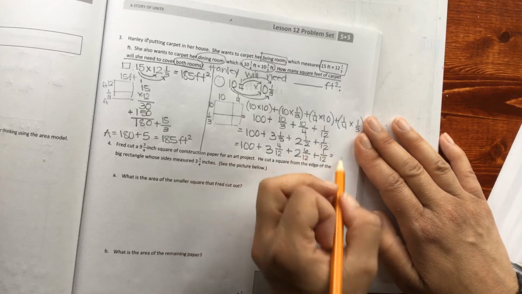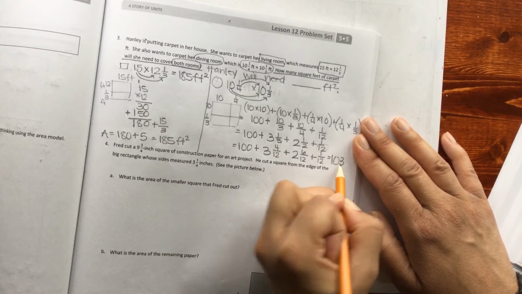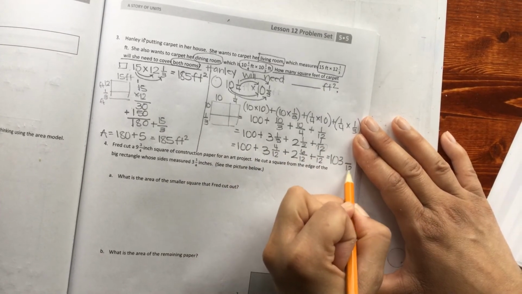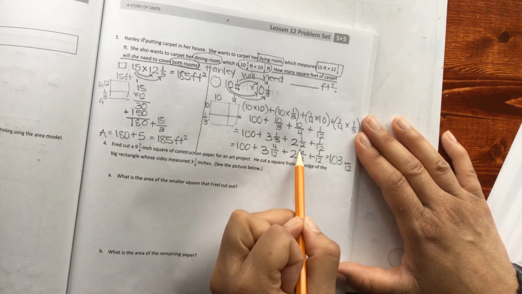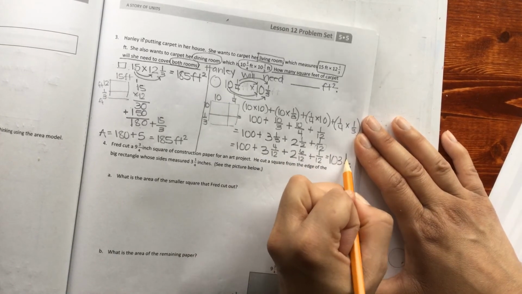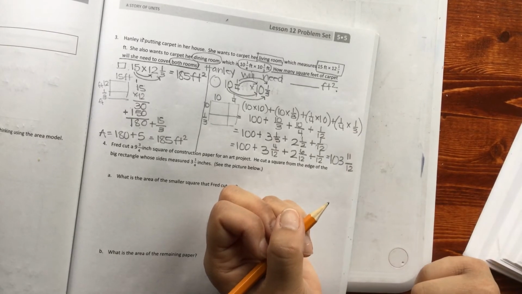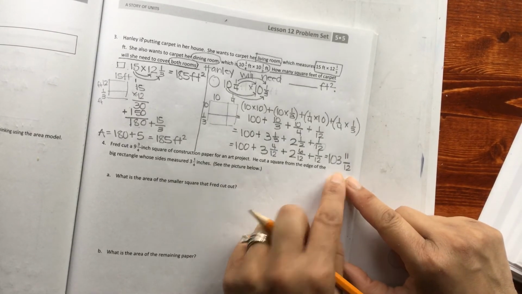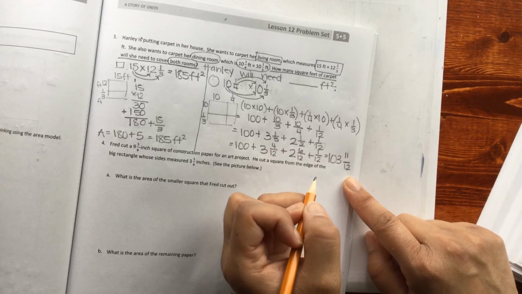Okay, let's do our whole numbers first. 100 plus 3, so we have 103. And then we're going to be in twelfths. 4 plus 6 is 10, plus 1 is 11. So 103 11/12 square feet.